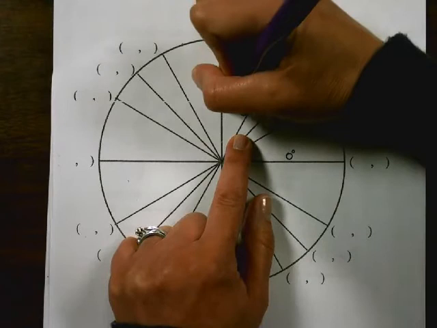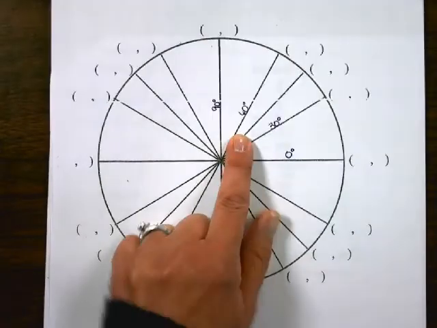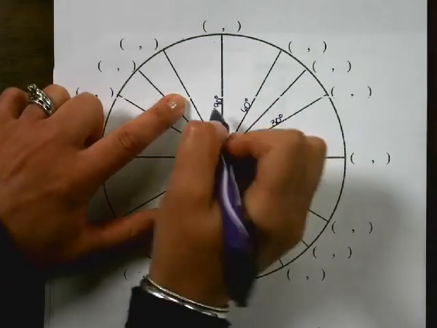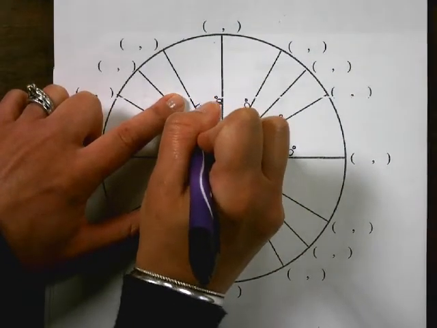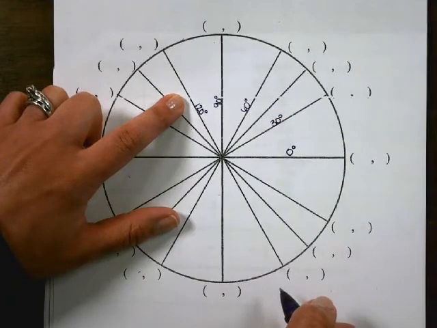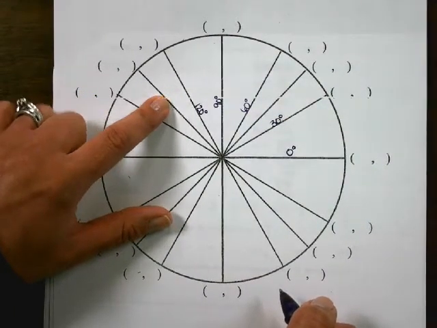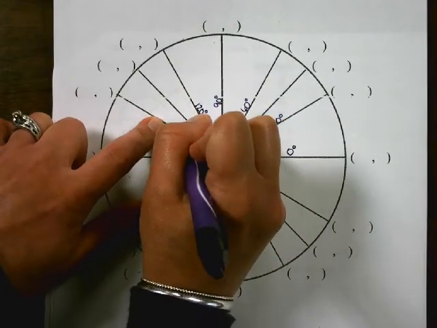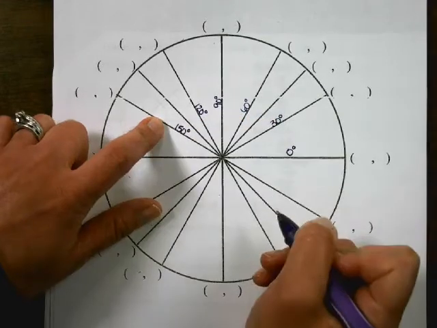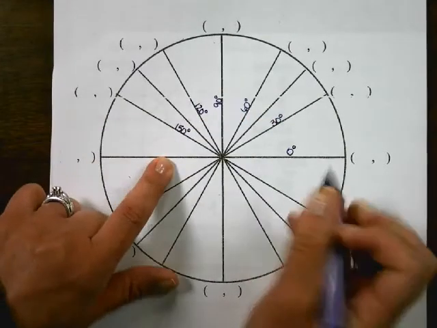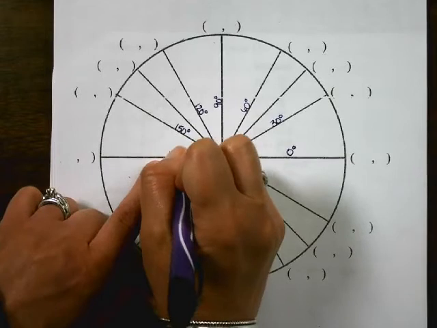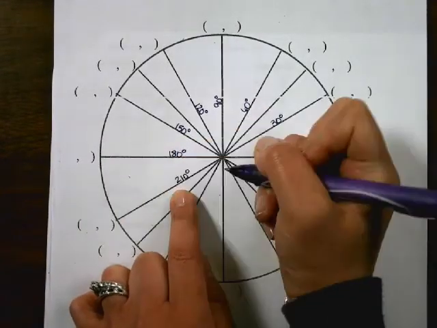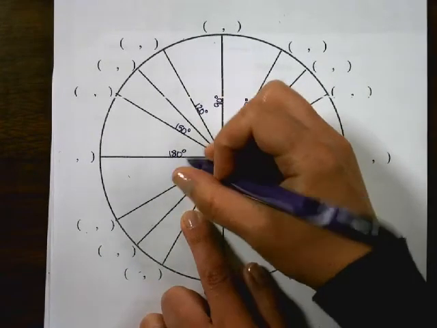This guy straight up and down is 90 degrees. Add 30 degrees, 90 plus 30 is 120. Skip the 45. 120 plus 30 is 150. 150 plus 30 is 180. 180 plus 30 is 210. Skip the 45.